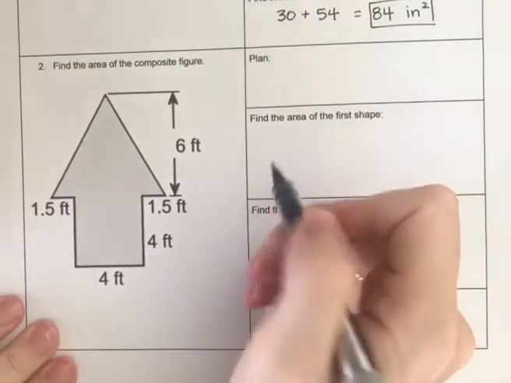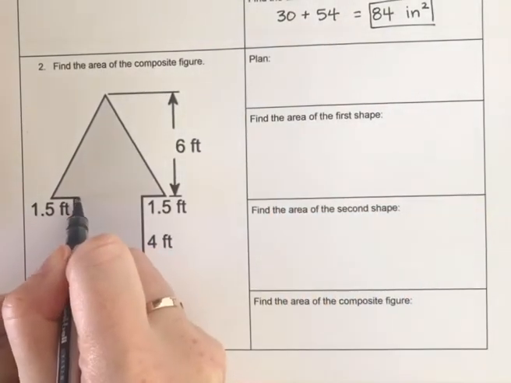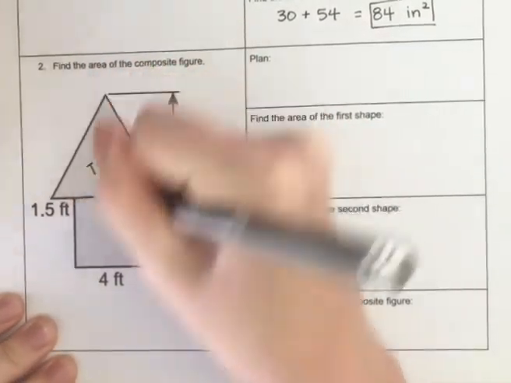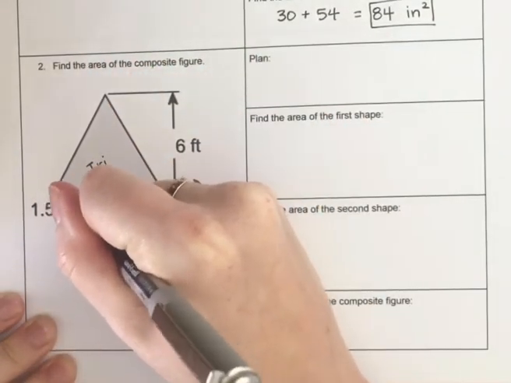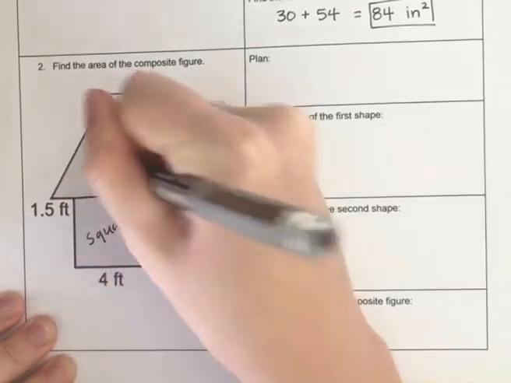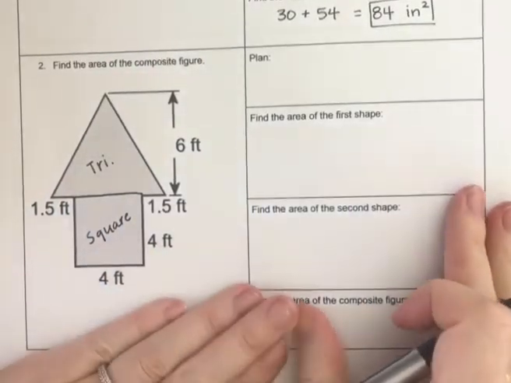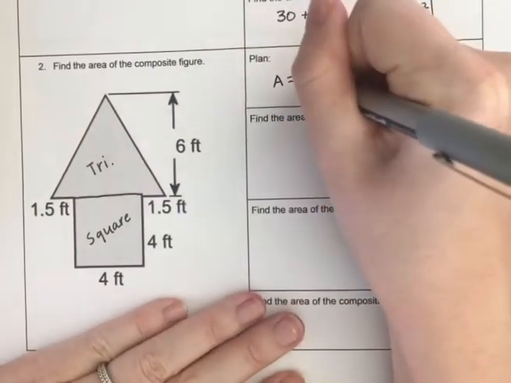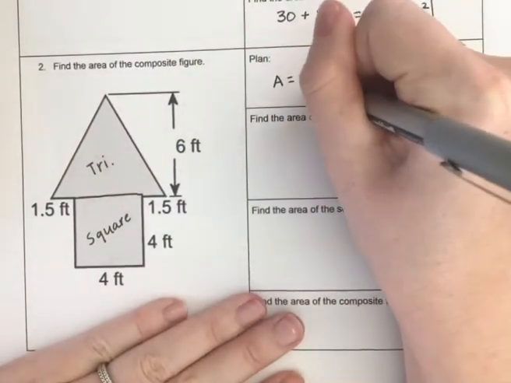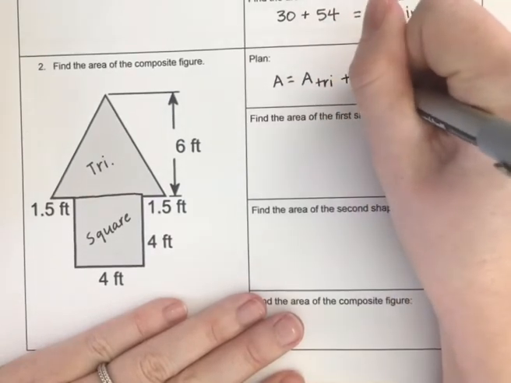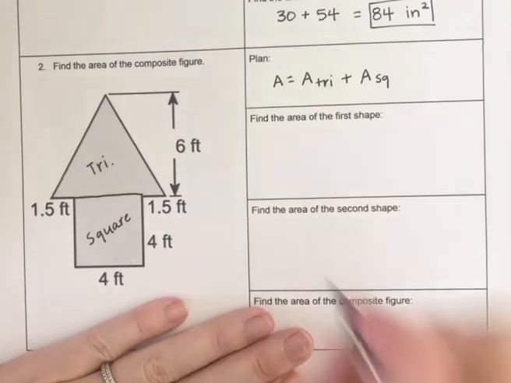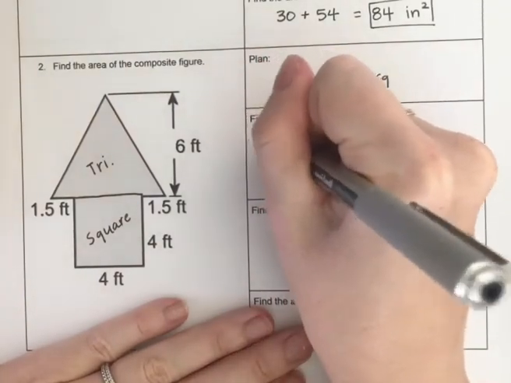This one, I think it would be a good idea to split it up here. So then we have a triangle, and then we have a square. All right, so if I'm trying to find the area of this whole thing, we're going to add. So to find the area of my whole shape, I'm going to add the area of the triangle plus the area of my square. Okay, so let's find the area of my first shape. Let's find the area of the triangle first.